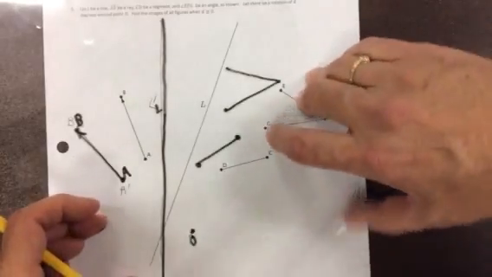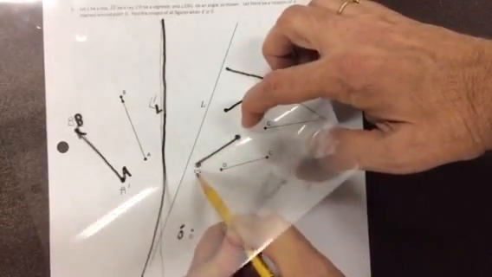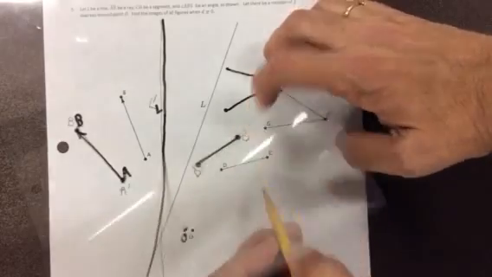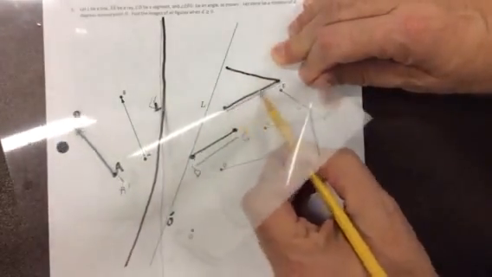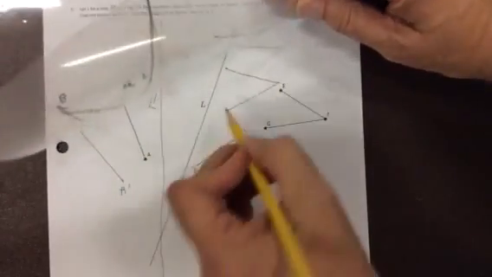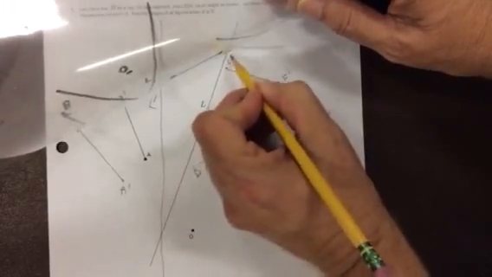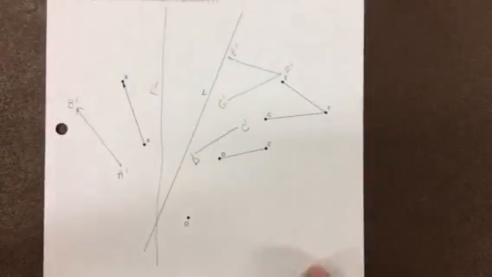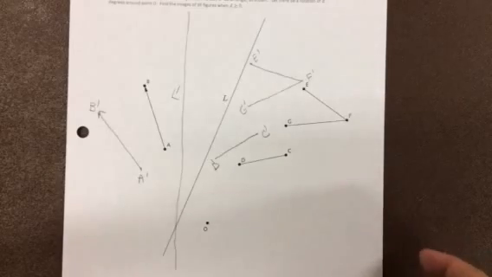And then I have my segment CD. So there's D prime, C prime, and there's angle G prime, F prime, and E prime. So your paper should look similar to mine. You might have rotated it a little further, not quite as far, but that's the basic idea.